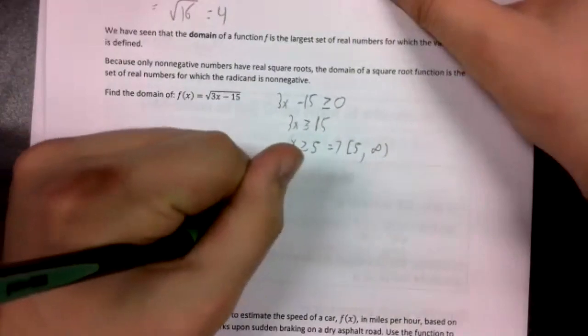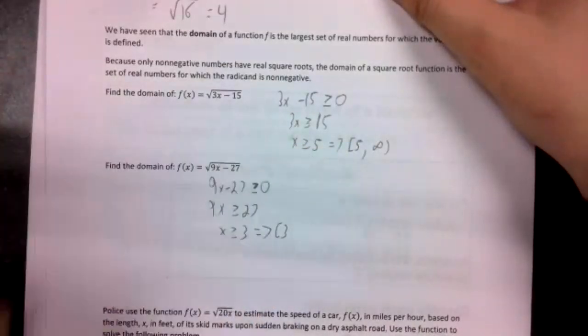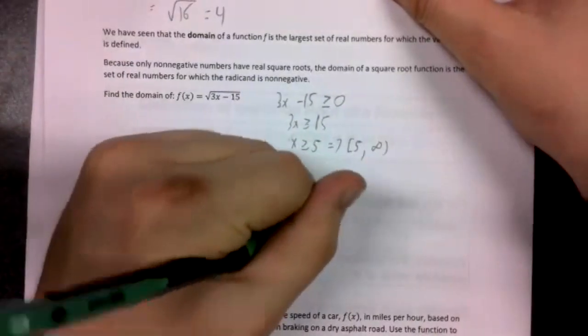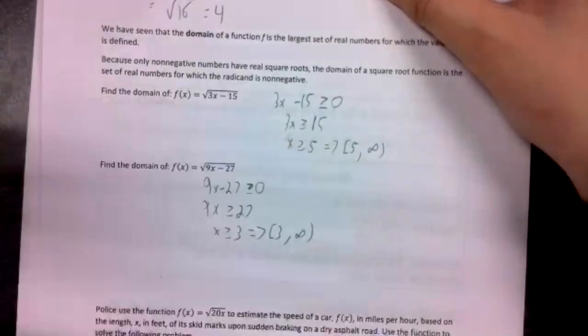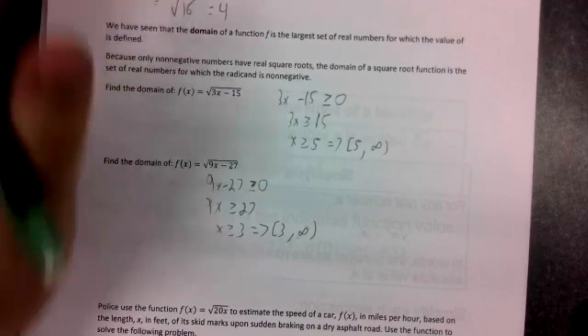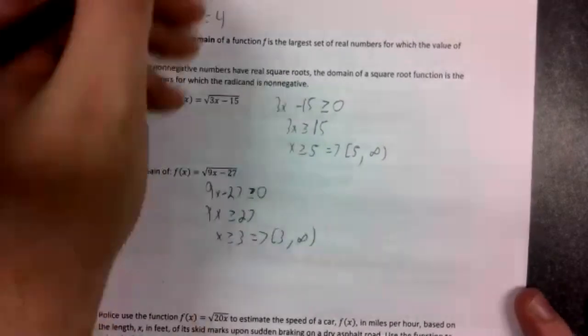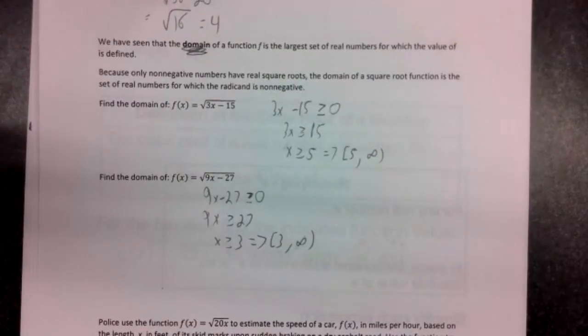So what that means is that we include 3, and we go all the way up to infinity. Okay. So that's our specific domain. That's an important term to remember for your homework.